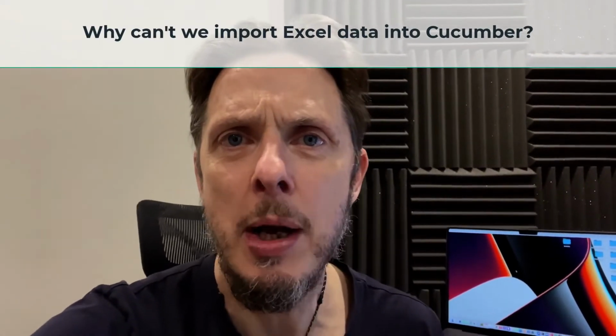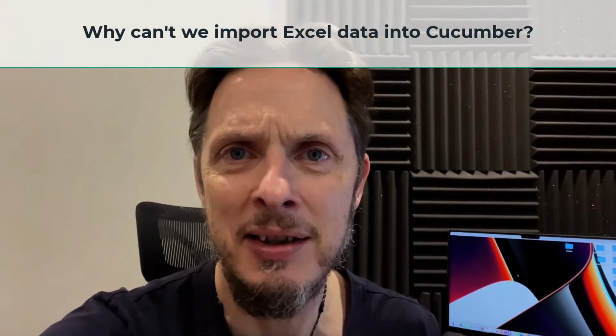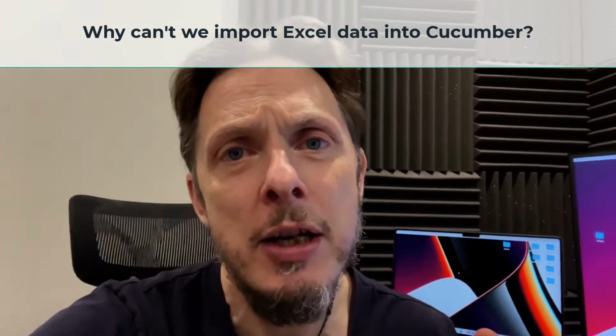Why does Cucumber not support Excel imports? Why can you not write your test data in an Excel spreadsheet and load it into Cucumber and then run your scenarios? Why doesn't Cucumber allow this out of the box, and is there a way to do it? That's a common question that I see. I get people asking that question, students ask it, I see it on LinkedIn, I see it all over the place. And there's a very simple answer.